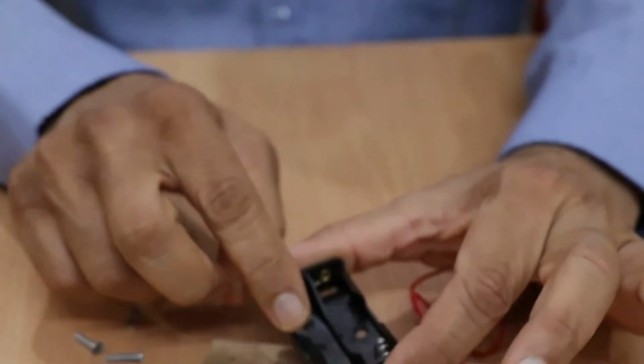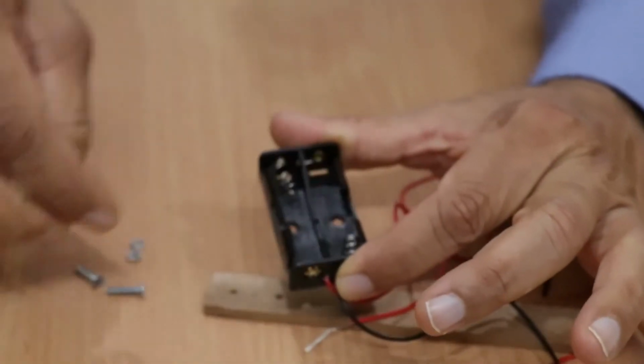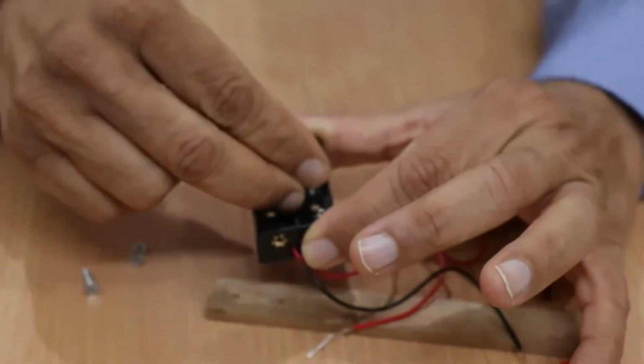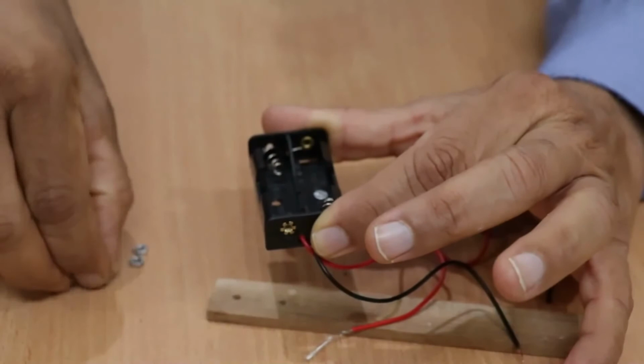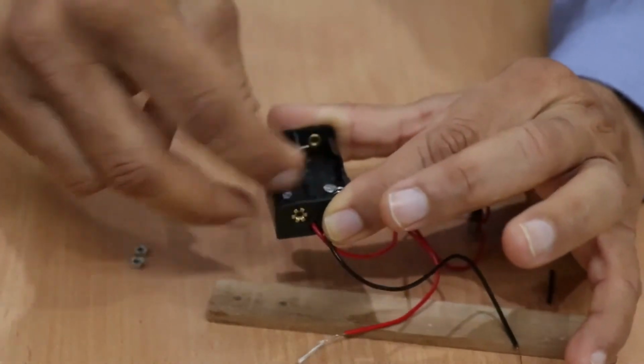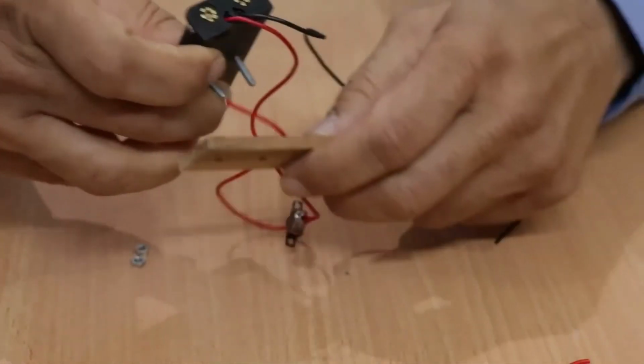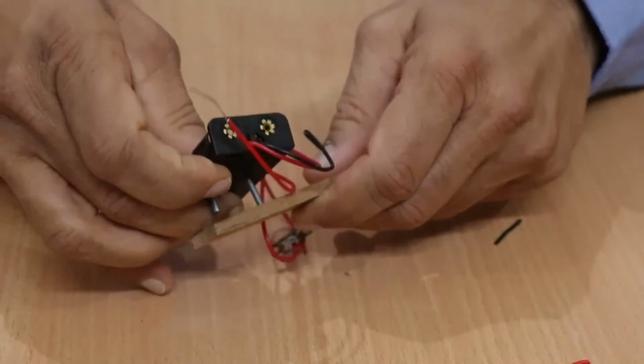Now this cell holder has two holes. I'll pass these bolts through these two holes and then pass them through this batten as well.